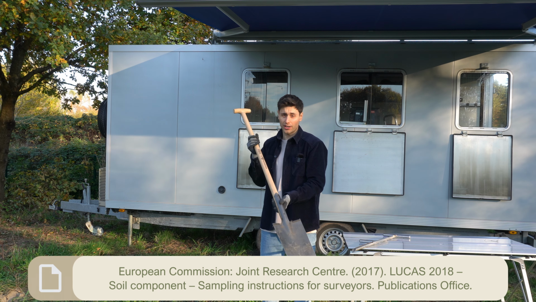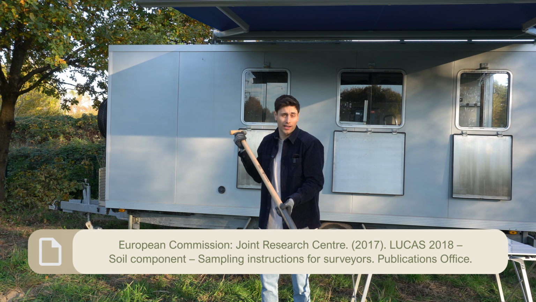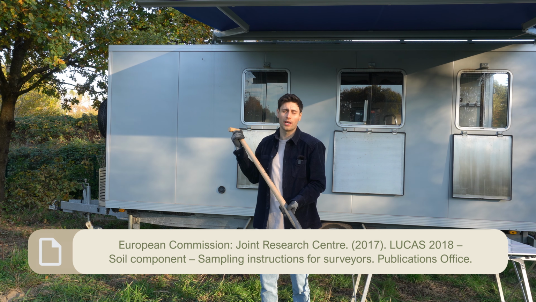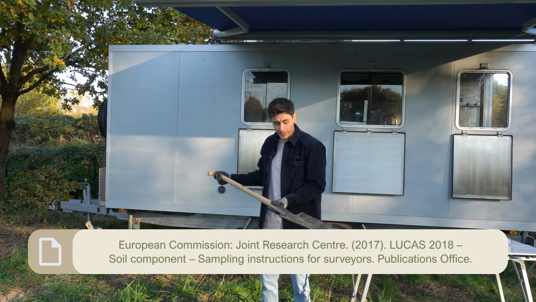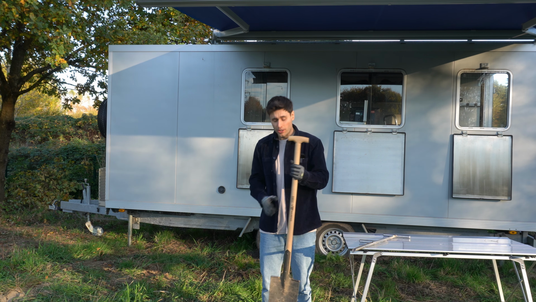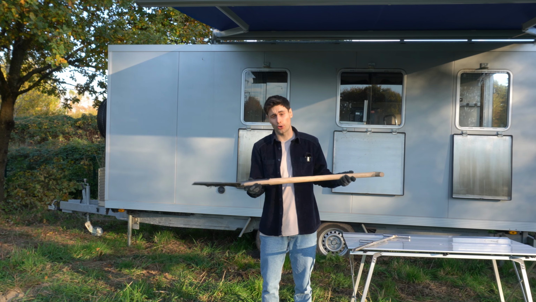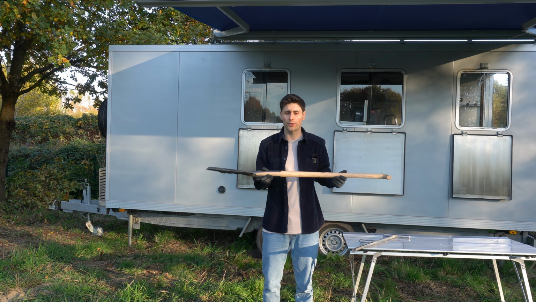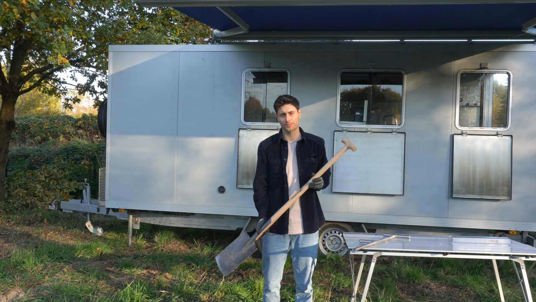This is actually done in large soil sampling campaigns like the LUCAS soil sampling campaign, which has produced the biggest topsoil dataset for Europe, and where nearly 19,000 samples were collected for the 2018 campaign. So this is really just to show you that you don't necessarily need to purchase new or expensive equipment to achieve good results.